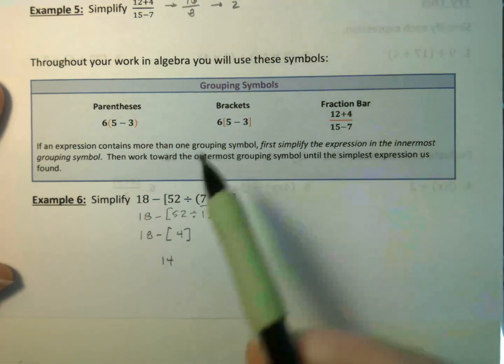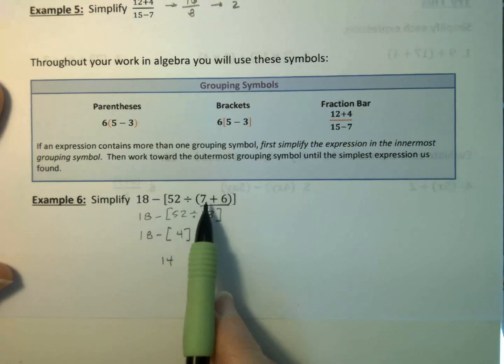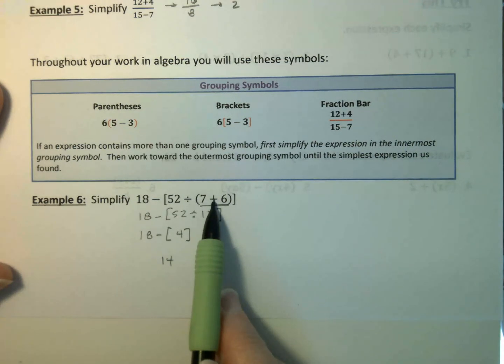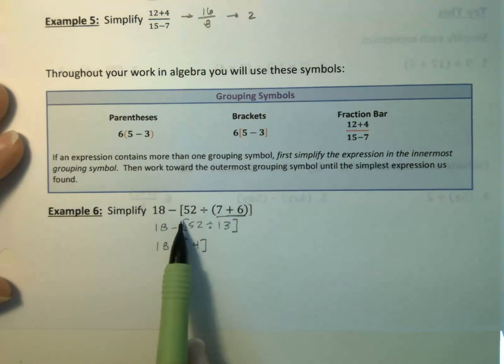Okay, so because you had two sets of grouping symbols here, the parentheses indicated that it was the innermost. So that's where you start, and then we worked our way out. Okay, we took care of what was happening outside of the grouping symbols last.